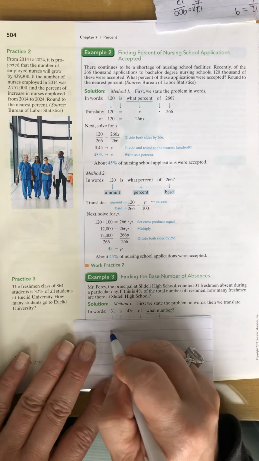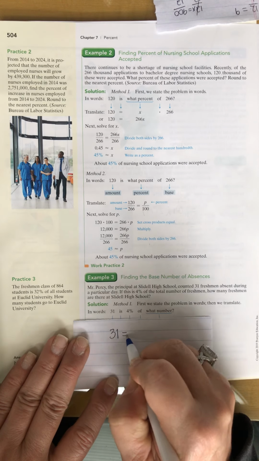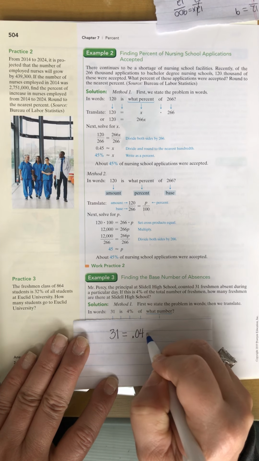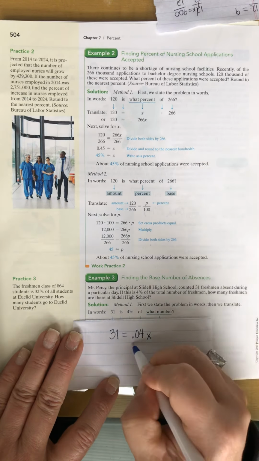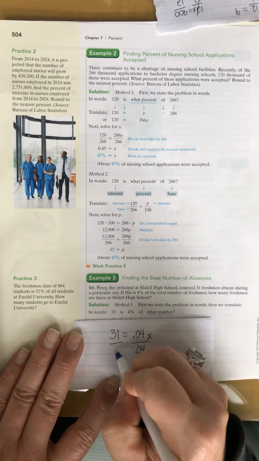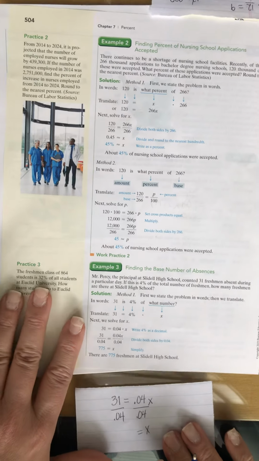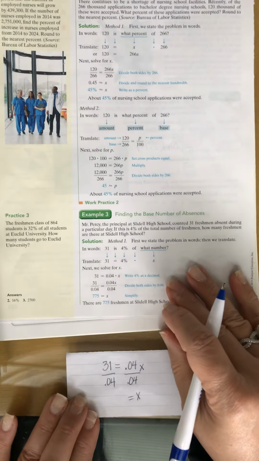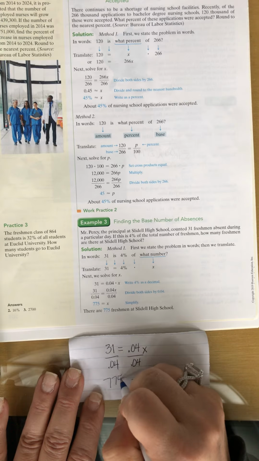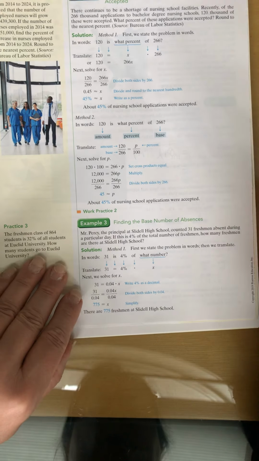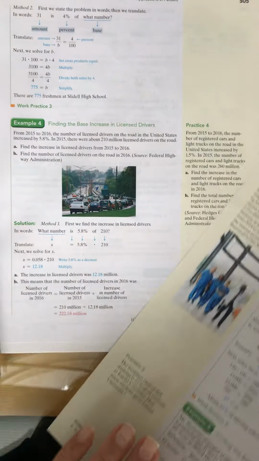So 31 equals 0.04 times X. So divide by 0.04. Let's just use our calculator, and you end up with 775 freshmen at Slidell High School.